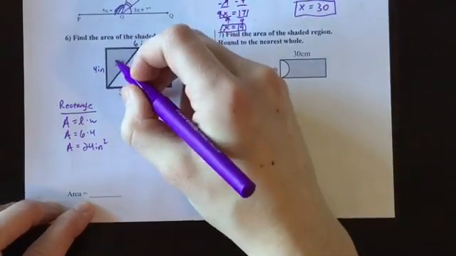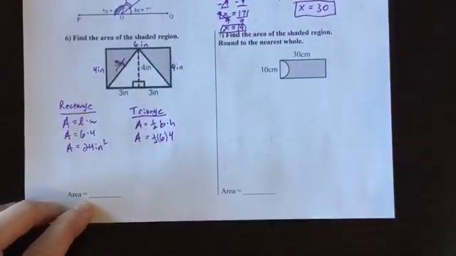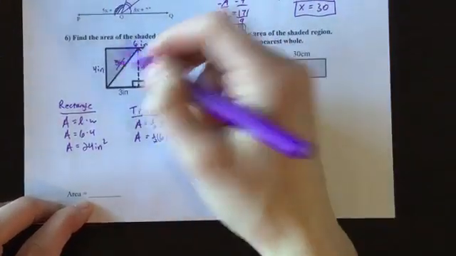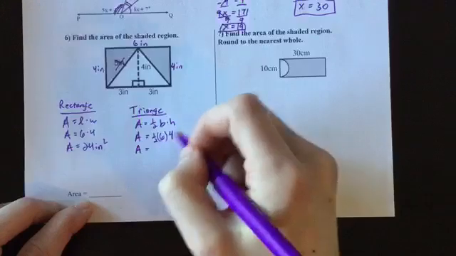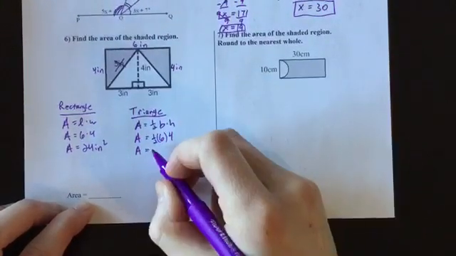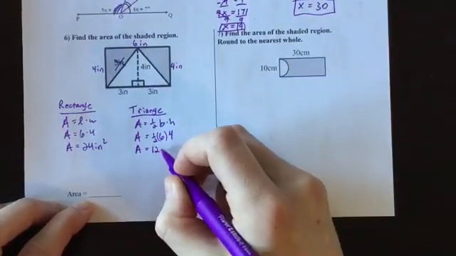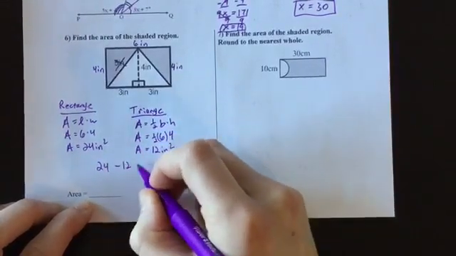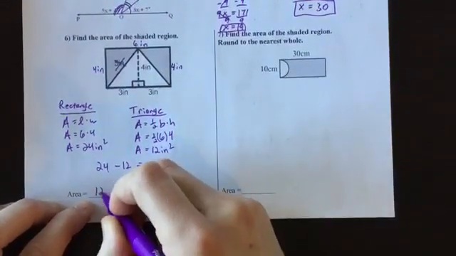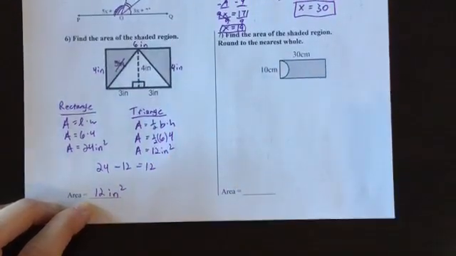Okay, that 5 inches really not useful at all. Maybe if we had been asked some sort of perimeter of the shaded region, but we don't need it here. It's just extra information. So here we should get the area of the triangle is 12 inches squared. And then to find our total, we're going to do 24 minus 12, which is 12. So total area, 12 inches squared.